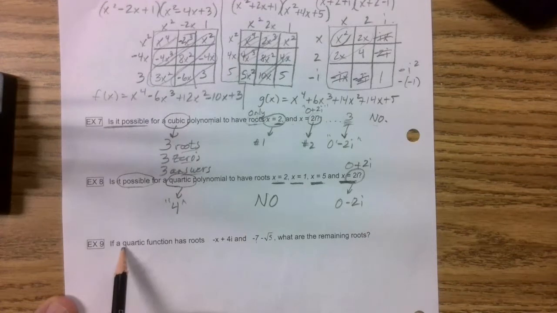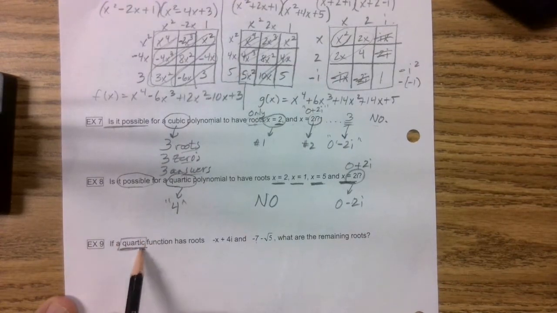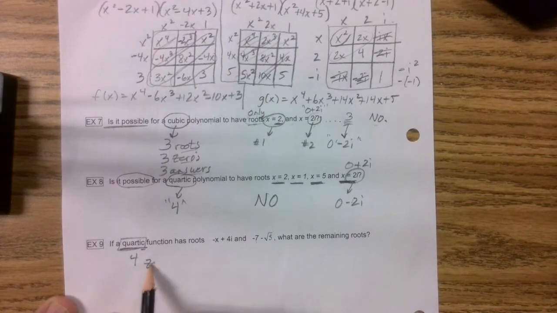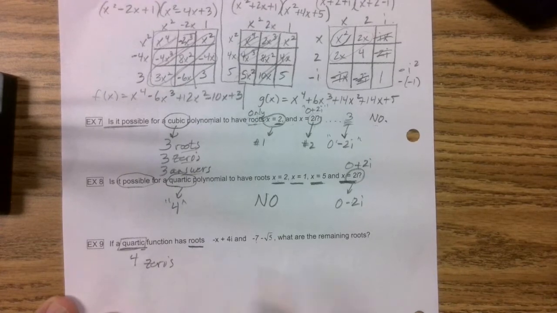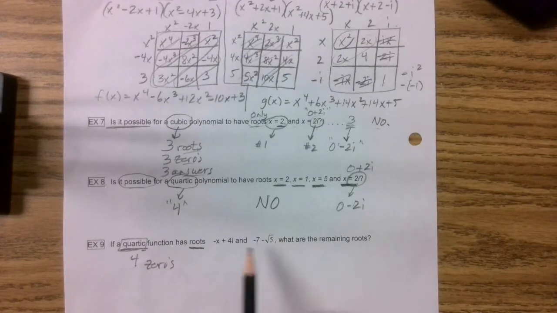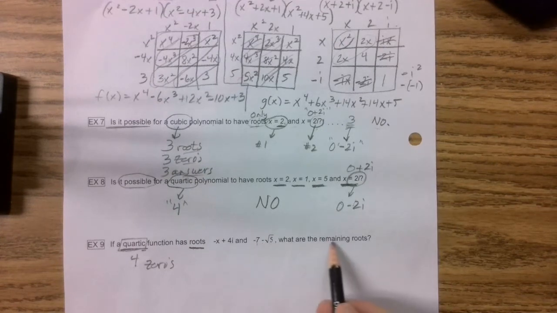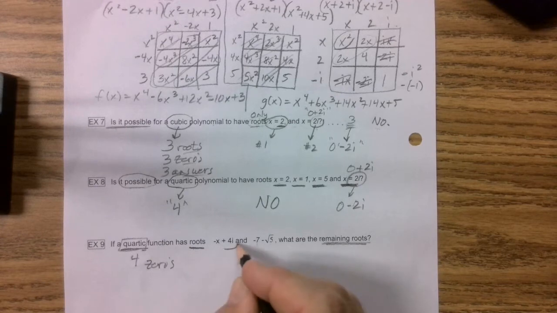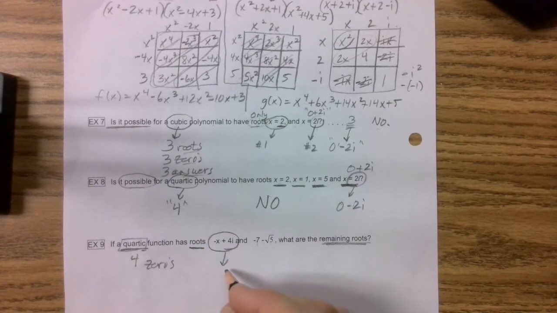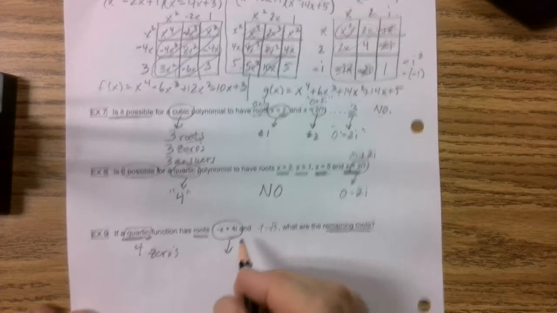This one says, if a quartic, so they're saying there better be 4 zeros, which means roots, has roots negative x plus 4i, negative 7 minus square root of 5. What are the remaining roots? Well, what's the conjugate of this? Well, remember, you got to keep it simple.